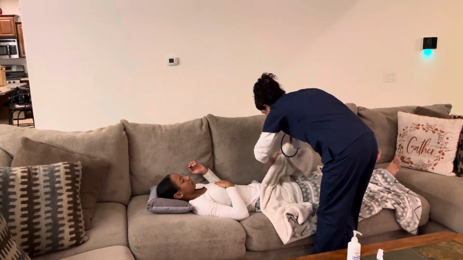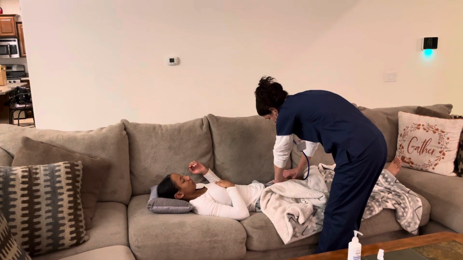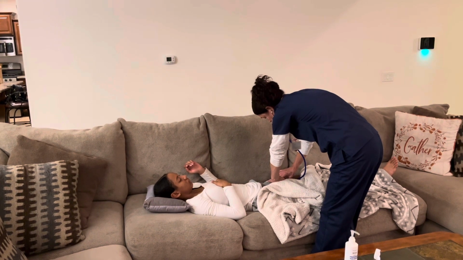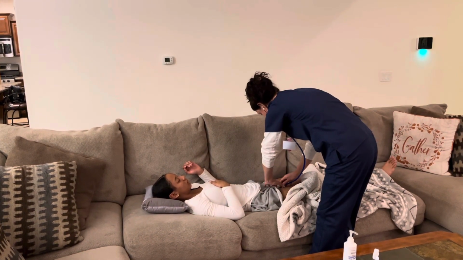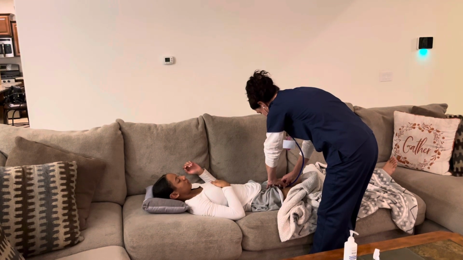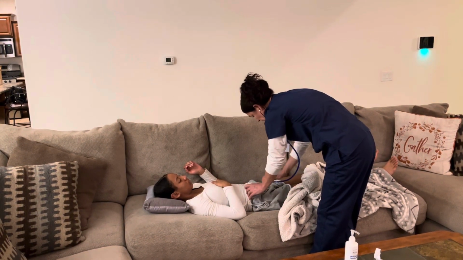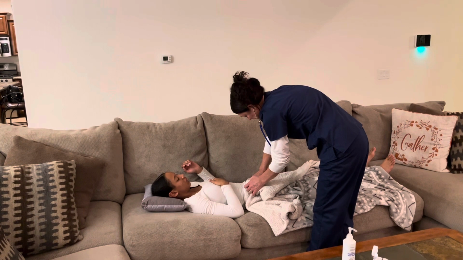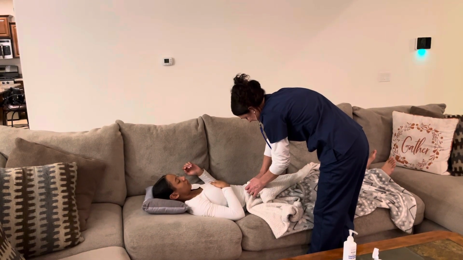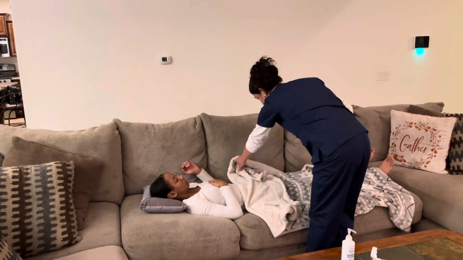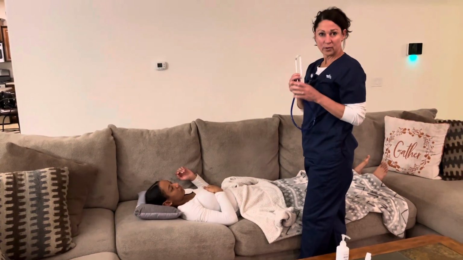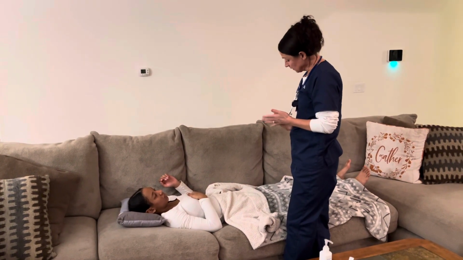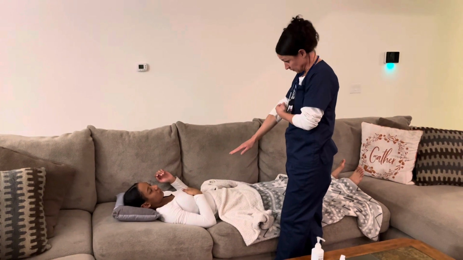I'm just going to move the blanket. No bruits.